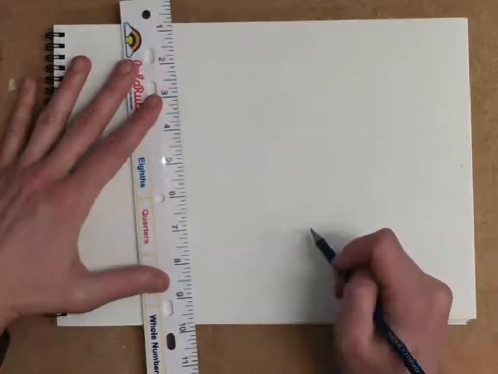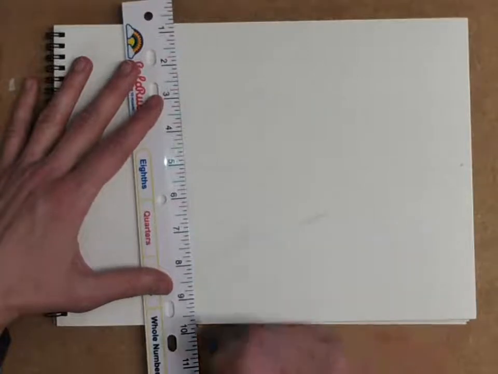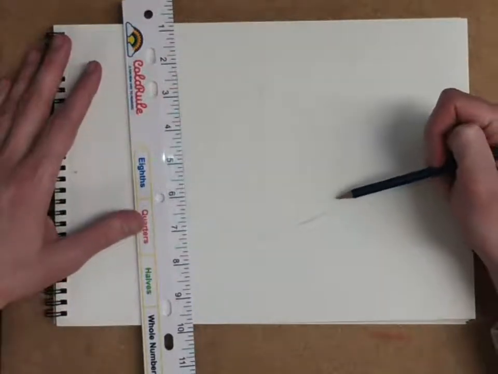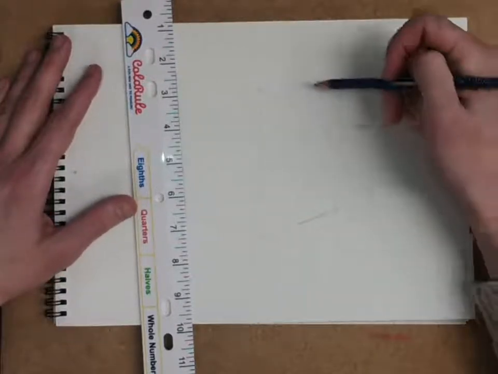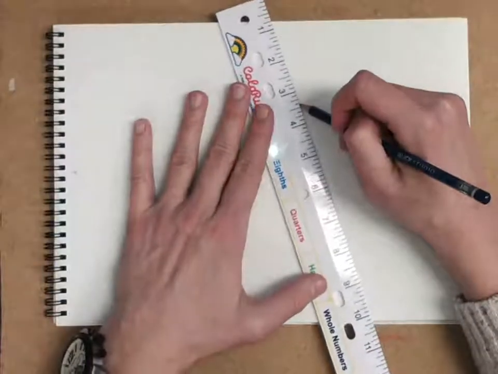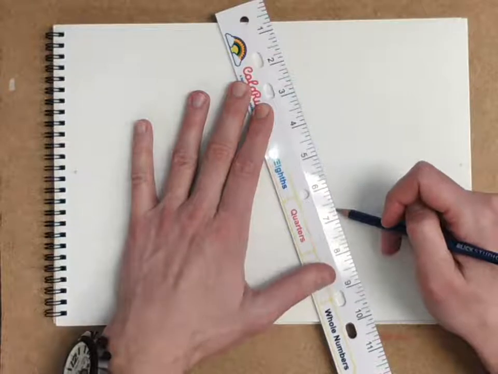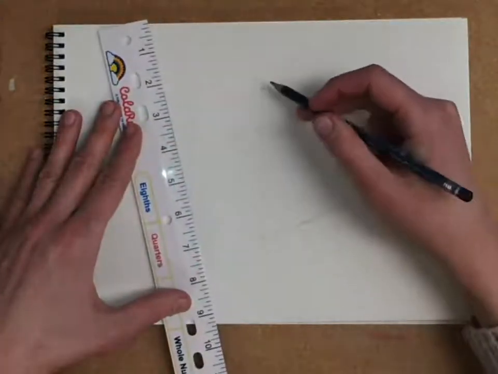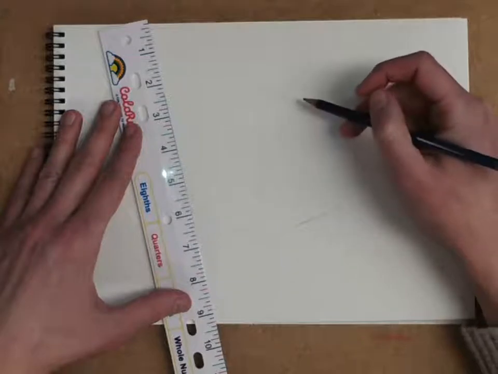Now I see this happening a lot. If you drew your line out here, so if your bottom line goes out to here and your top line only goes to here, I see a lot of students in the past draw their line connecting those two. Just because you drew this one further out and this one not so far out doesn't mean you connect from this point to that point.